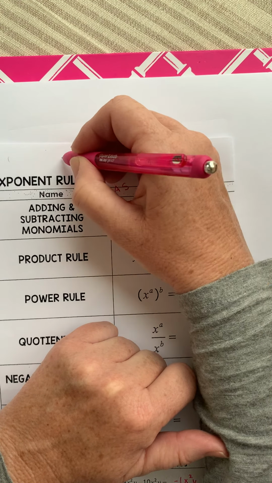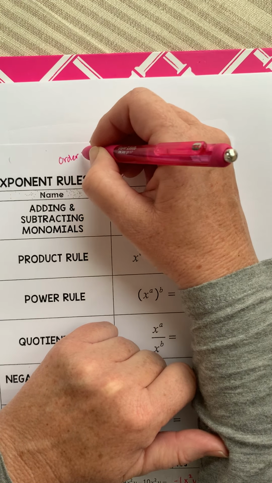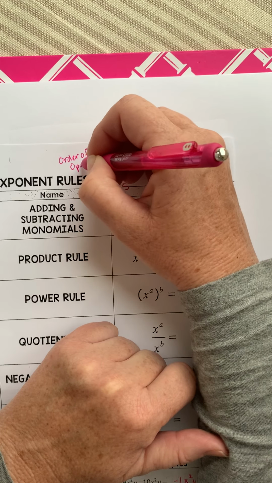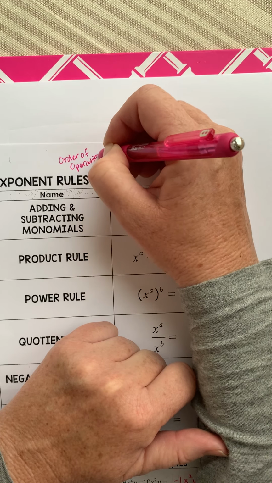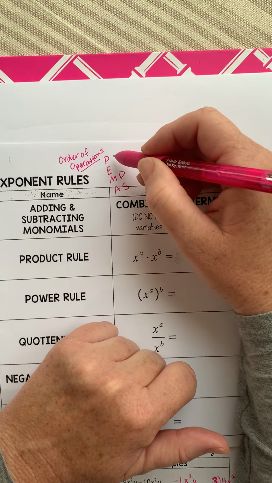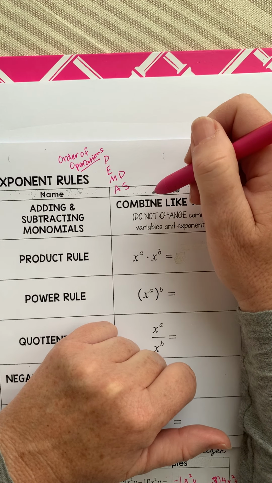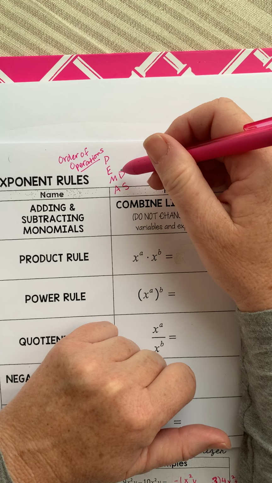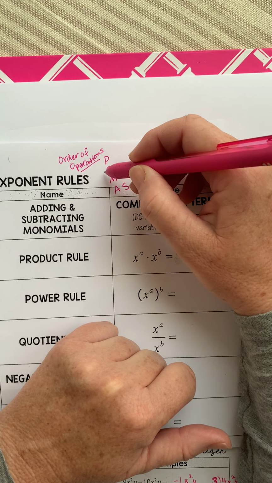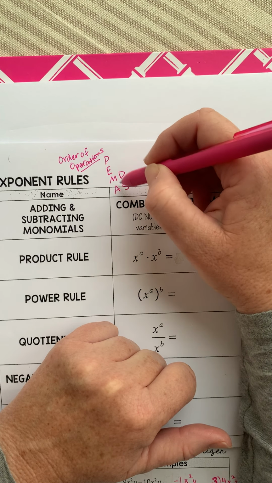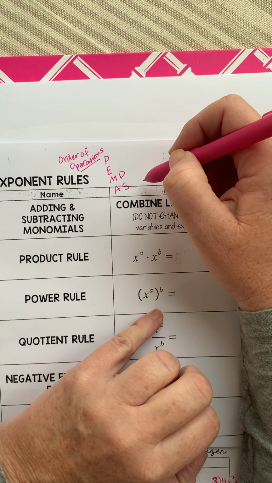And again, this is called the order of operations. It's one of those things that you learn in almost every single math class, what order to do things in, okay? Well, I want to remind you that when we are doing exponents, we go down one level in the order of operations, okay?